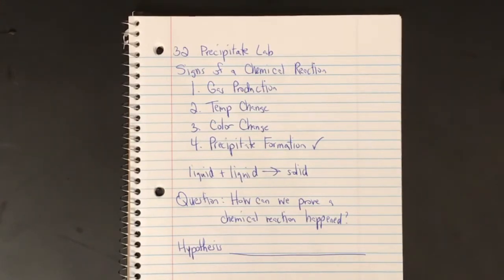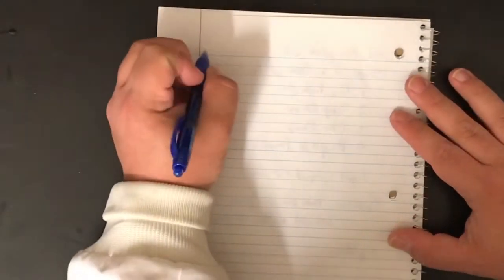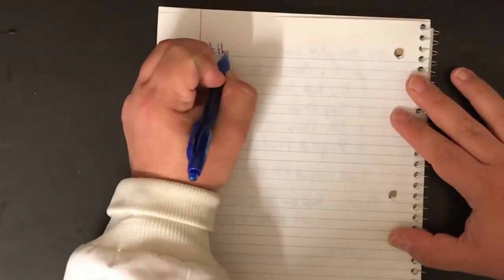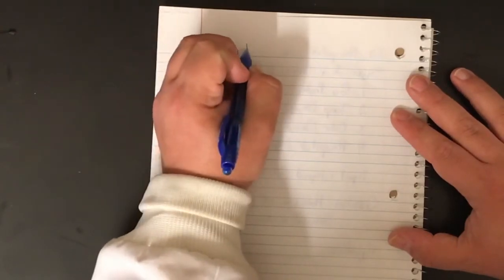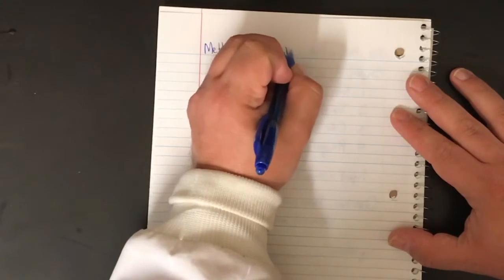But in order to prove that it was actually a chemical reaction, we have to prove that that solid is a new substance, not something that was already there. And so you're going to come up with a way to prove that, to show for sure that that is a new substance. So after the hypothesis, as you guys know for sure by now, we are going to write down our methods and materials, or materials and methods, whichever you prefer.